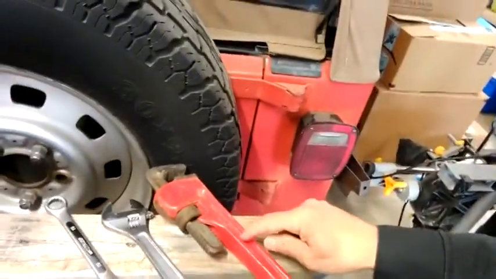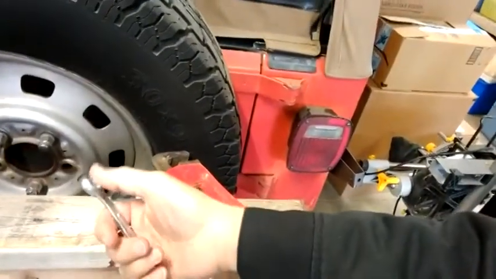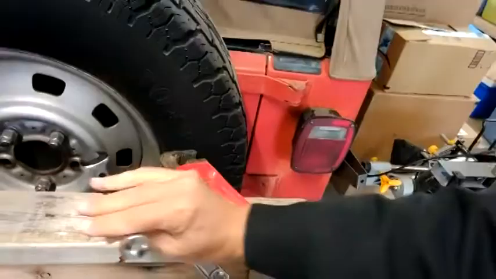How about this? How about this one? So three different types of wrenches, and they all have different names. So that big red one right there, that's a pipe wrench. This is a crescent wrench. And this one, this side's a box wrench, and that's an open end wrench. So three different types of wrenches right there.